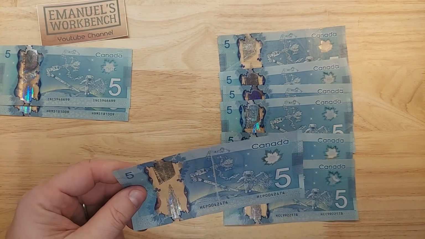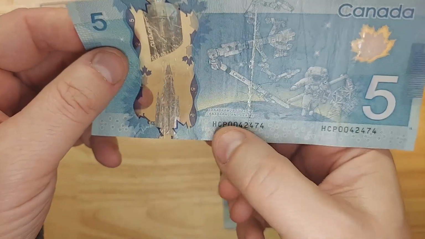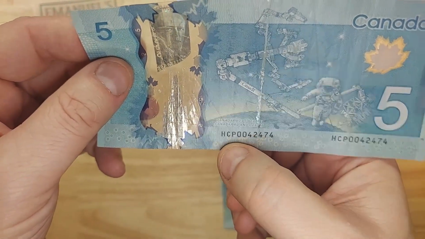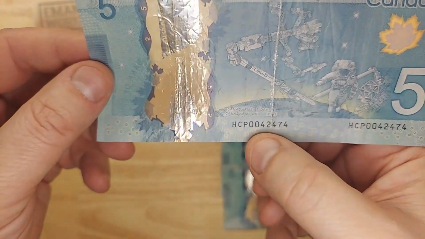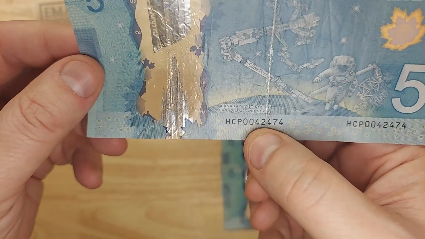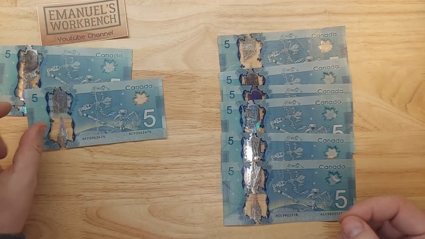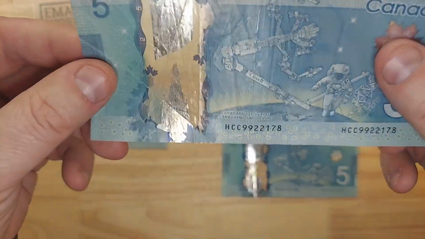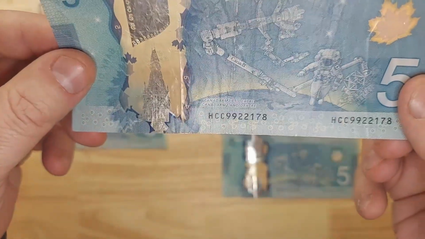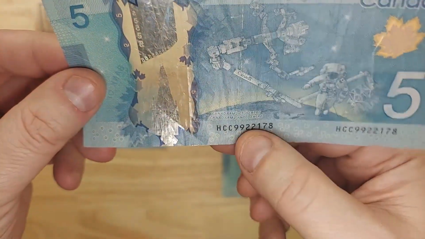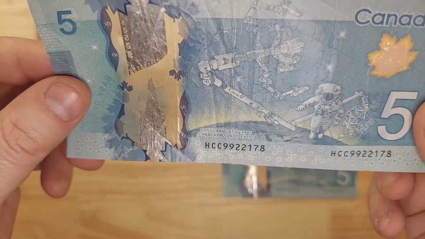I've decided I'm going to start collecting another kind of banknote as well: lowest serial number, regardless of three-letter index, and highest serial number. So far in this hunt, the lowest serial number started with a 00, so 0042474. This will be the low serial number to beat. I'll keep that one. And here is the high serial number, 9922178. Unlike the American process, Canadian banknotes will go to 9999999. We don't stop at 96 million.